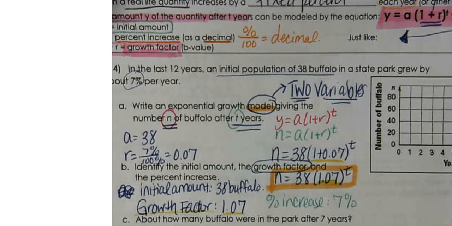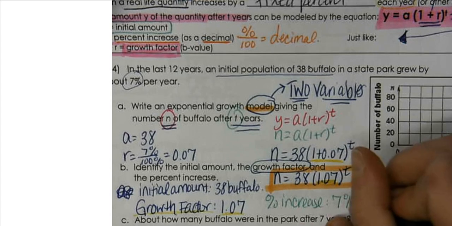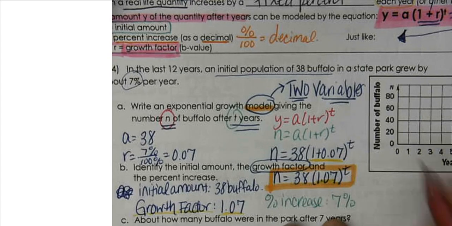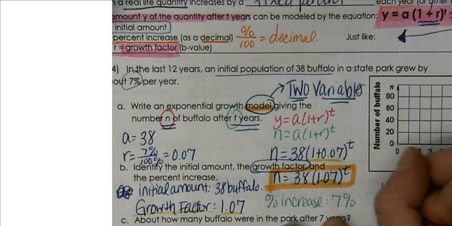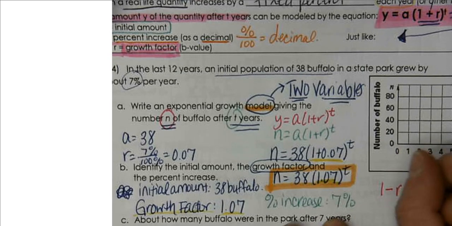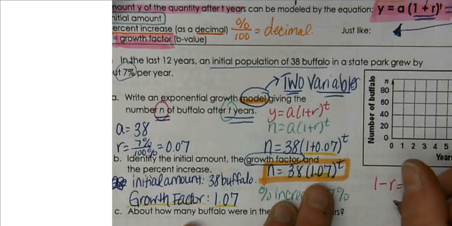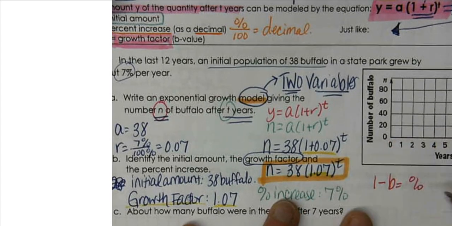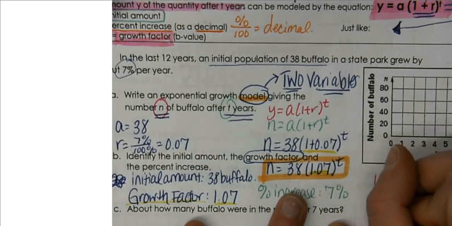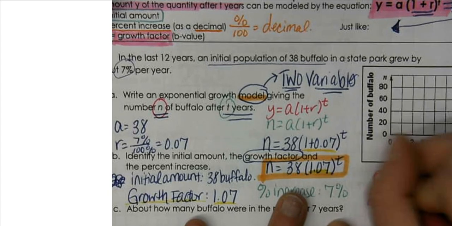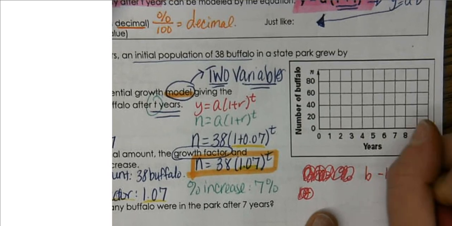And there is a way for you to come up with that. If you ever are in a situation where they give you the model without any context, the way that you can find your percent increase is you're going to basically do our base minus 1 will equal our percent.